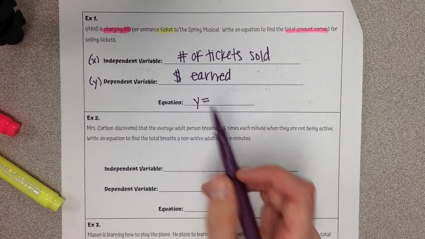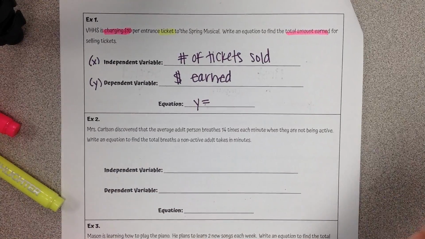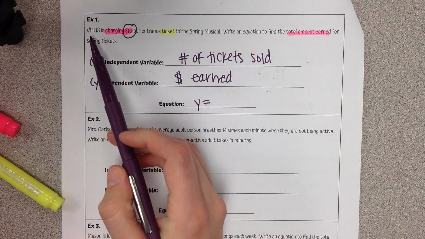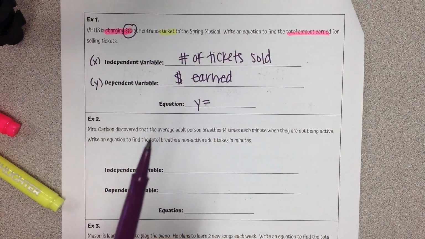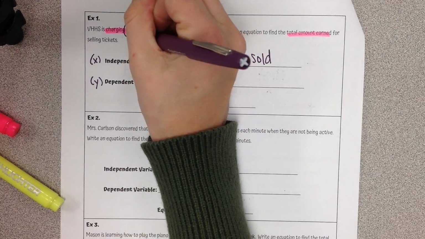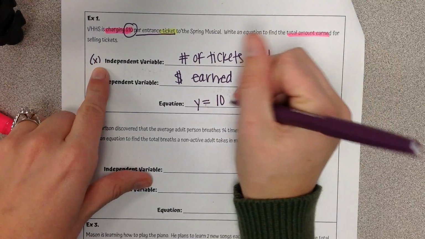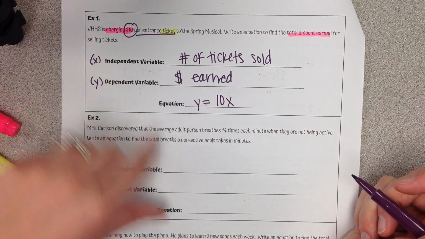Now when we're writing our equation, I'm going to go back, I'm going to look for the number or numbers that are given to us in the problem. Okay, we see $10 is given to us in the problem. It's $10 per ticket. So it's $10 times the number of tickets, which is represented by x.